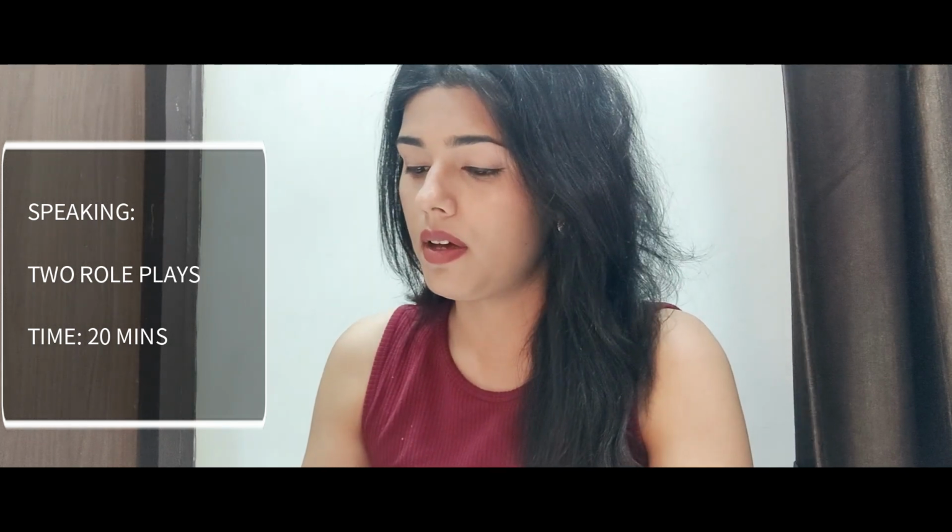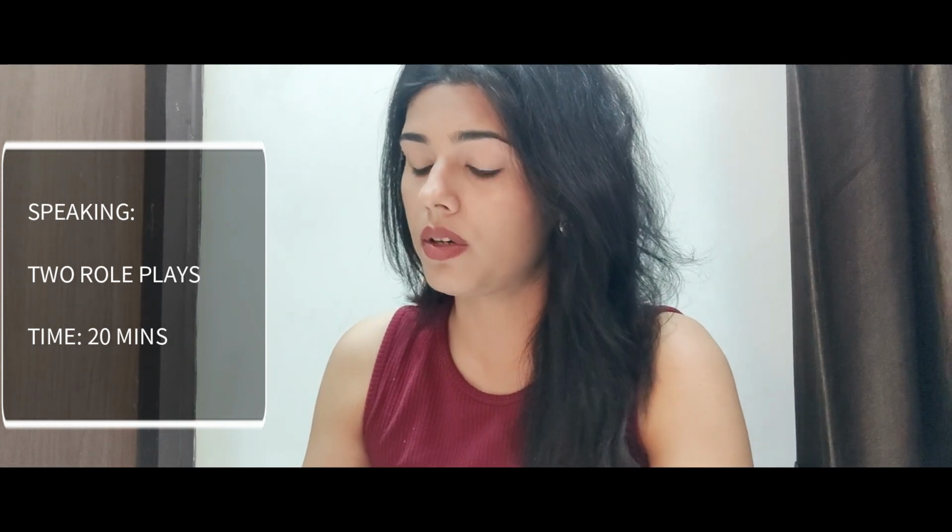For example, the interlocutor or the assessor will take the role of the patient or a client or patient's relative or carer. So you need to talk to the patient or the carer or relative of the patient in a specific way. All right, so two role plays are going to be there. Before beginning the assessment, you will be given a short warm-up conversation with the interlocutor.